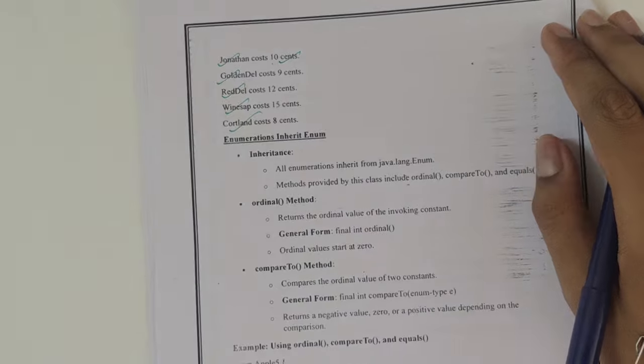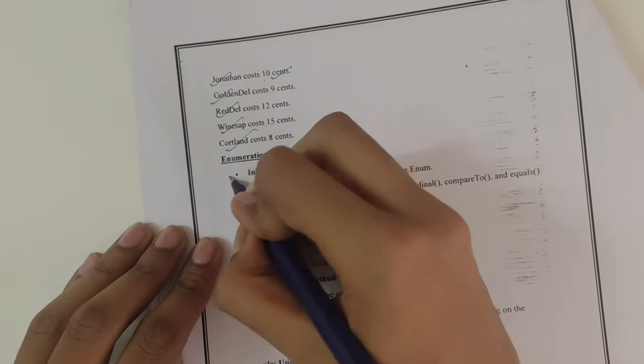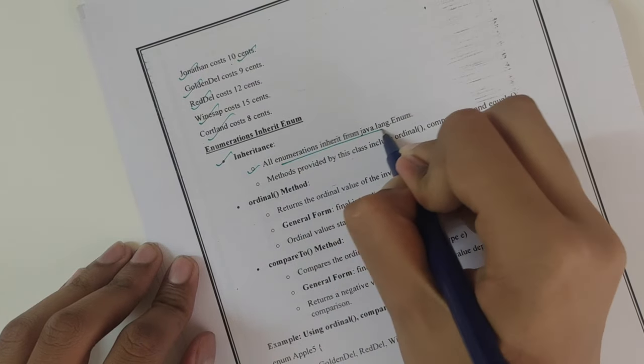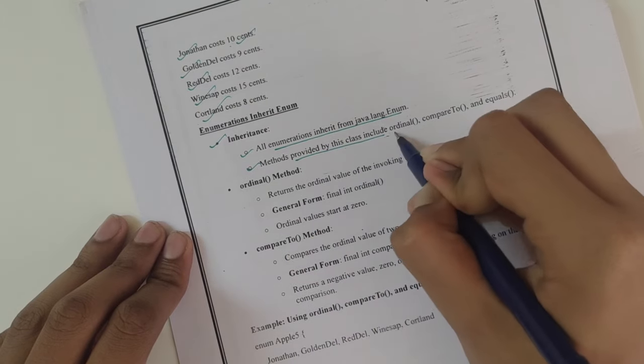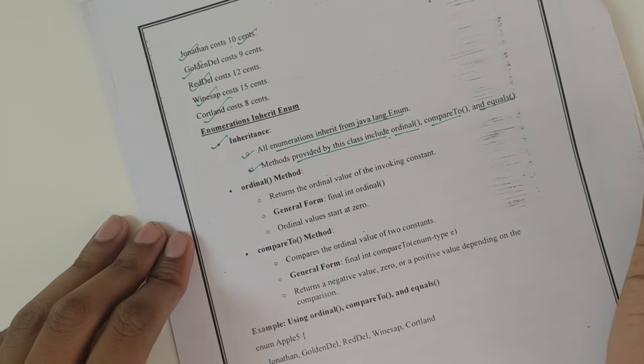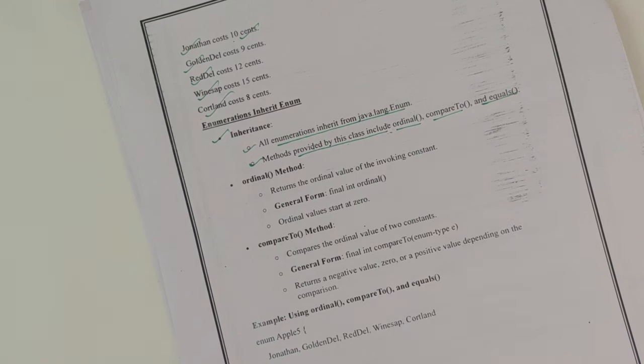Now, enumerations inherit Enum. Inheritance, we already know what it is. All enumerations inherit from the java.lang.Enum class. Methods provided by this class include the ordinal method, compareTo method and equals method. So guys, one thing you remember: whenever it asks what all methods are present in the enumeration, we have to write ordinal, compareTo and equals.